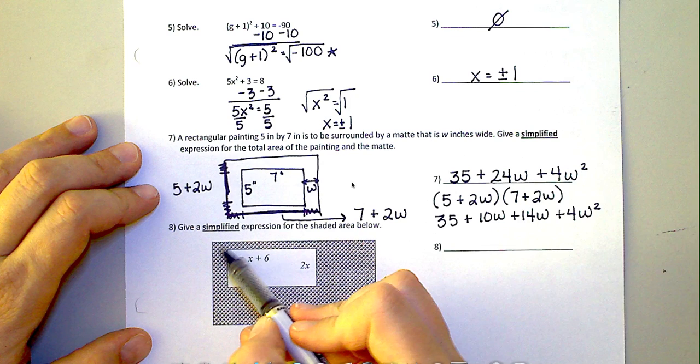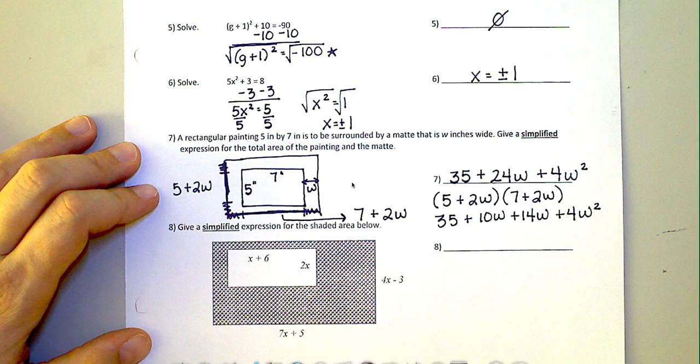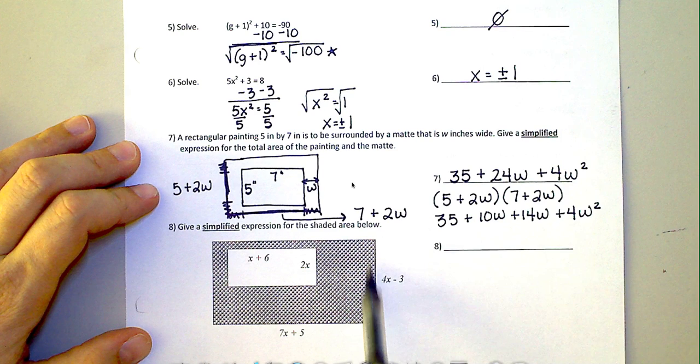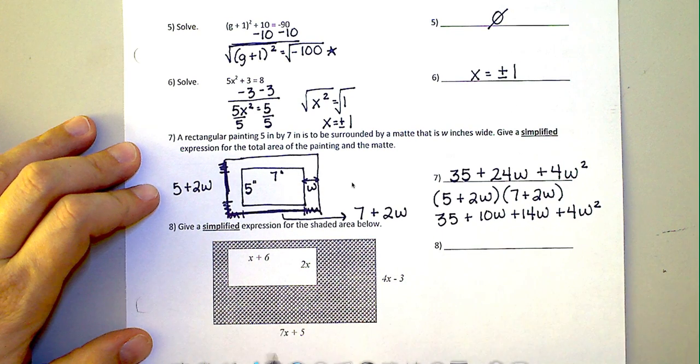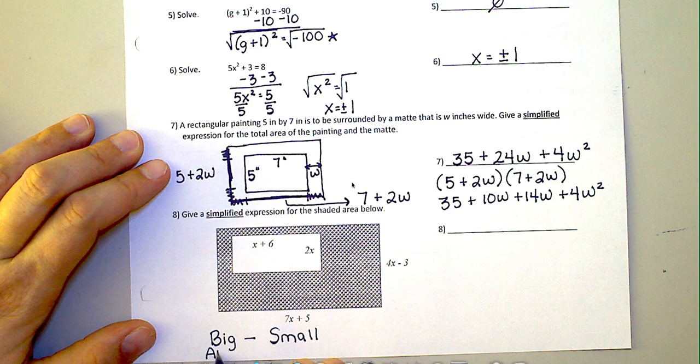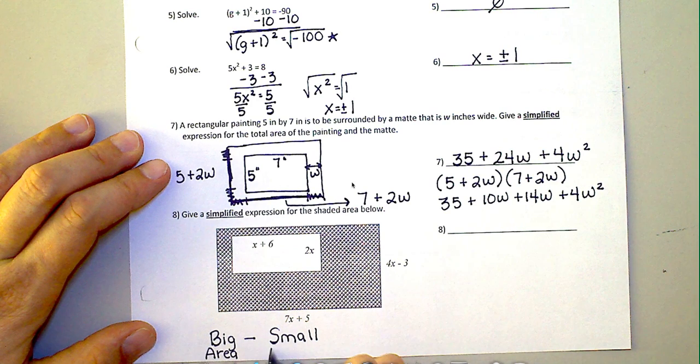Notice the shaded area is the area in between the two rectangles. So what I really need to know is the area of the outside and subtract the area of the inside. Or I could think of it as the area of the big rectangle and subtracting the area of the small rectangle. And we're talking area here. So big area minus small area.